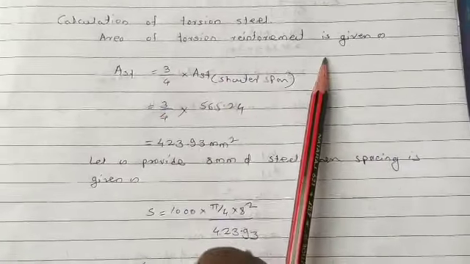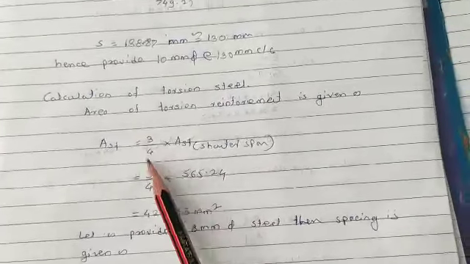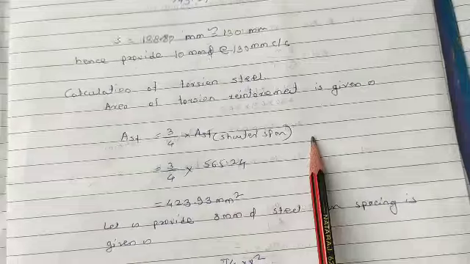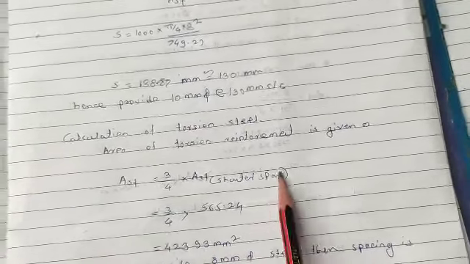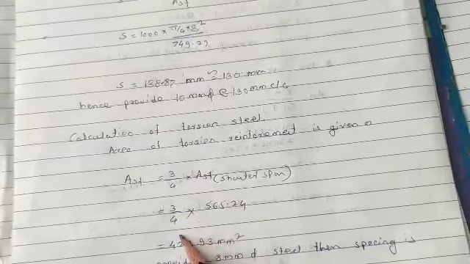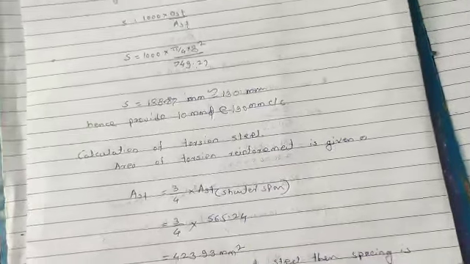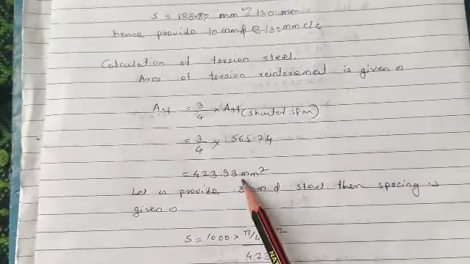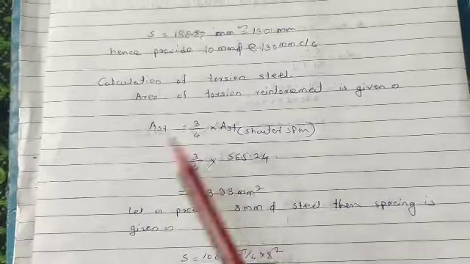Now IS 456 again defines this: the area of this torsion steel will be 3/4 of the AST provided in the shorter span. That is, the positive bending moment you have to consider, and the calculation of the steel from the positive bending moment consideration. So 3/4 of the AST in the shorter span, 56.24, so we are getting AST equal to 423.93 mm square. This is the torsion steel. We have to provide this extra steel.